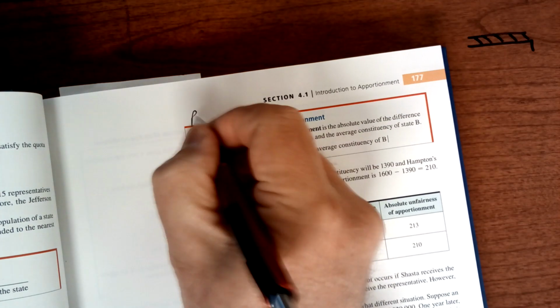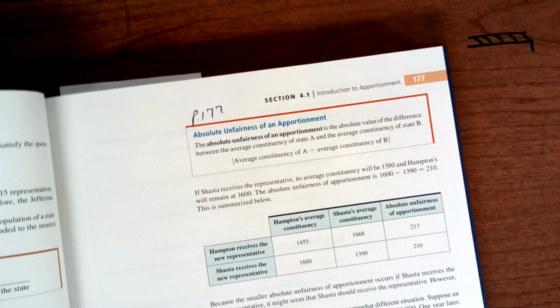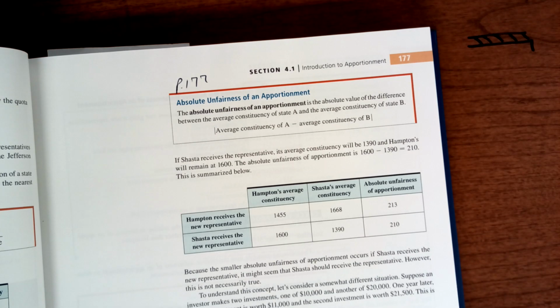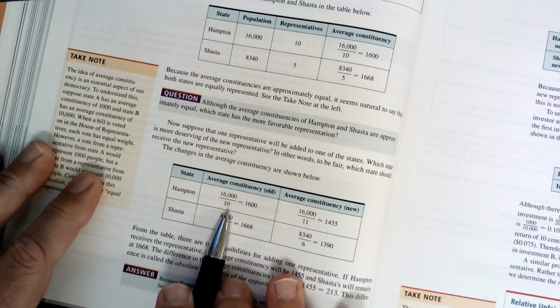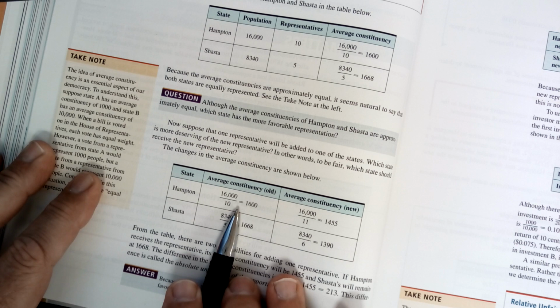Page 177. Okay, so the absolute unfairness is the average consistency minus the average consistency of the other one. Okay, now what you do there is this. You're going to add 1 to either one of these. Okay, so you're going to take this one right here, you're dividing by 10, okay?